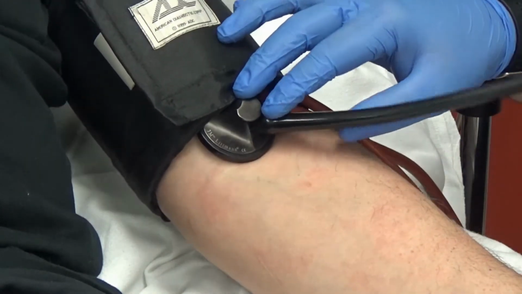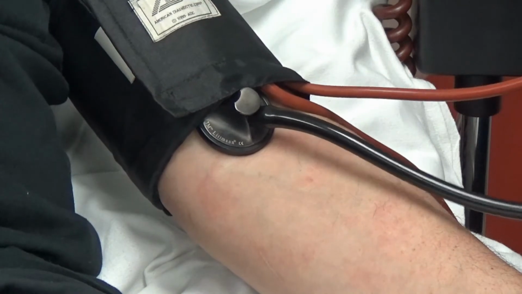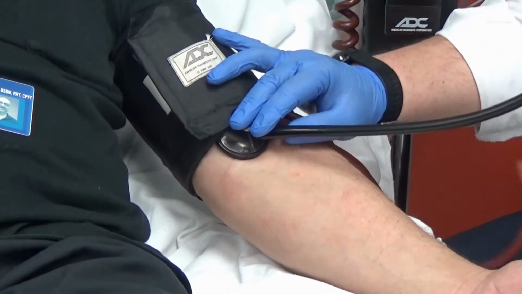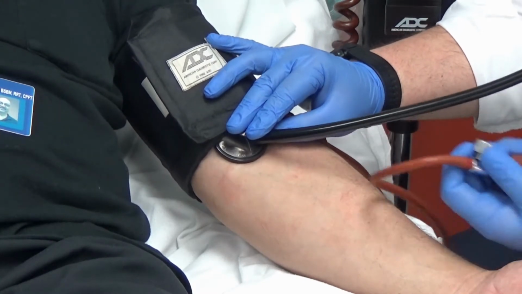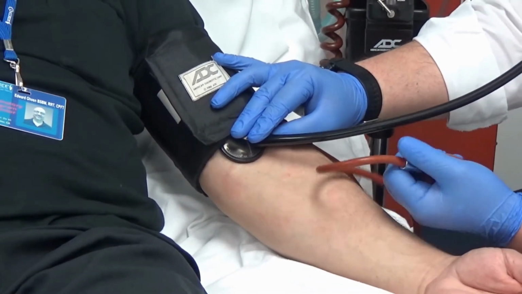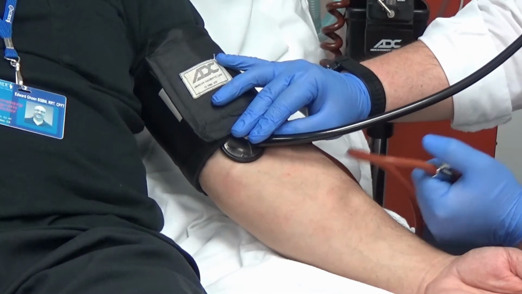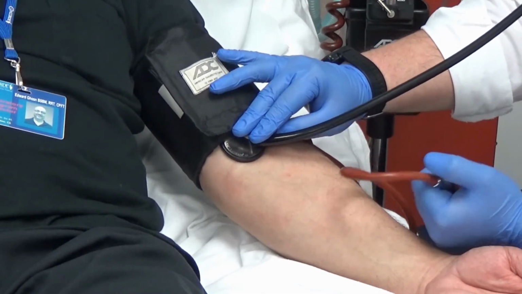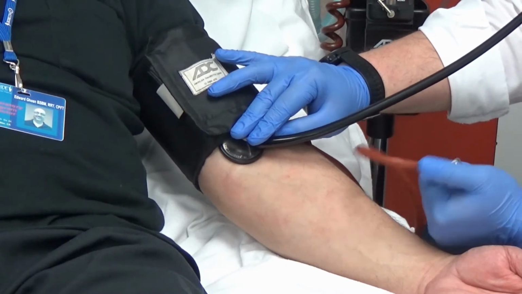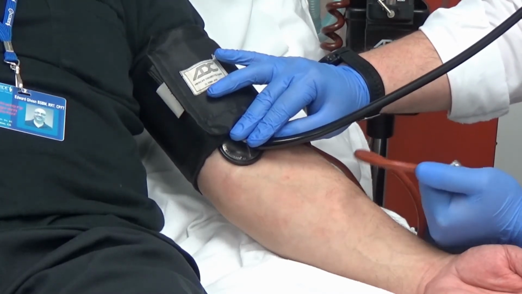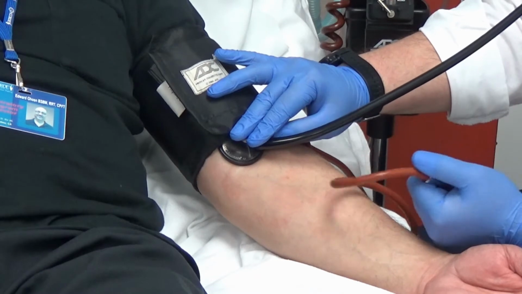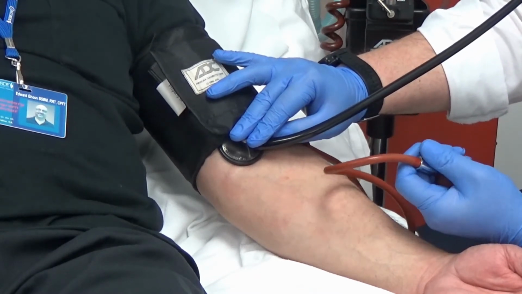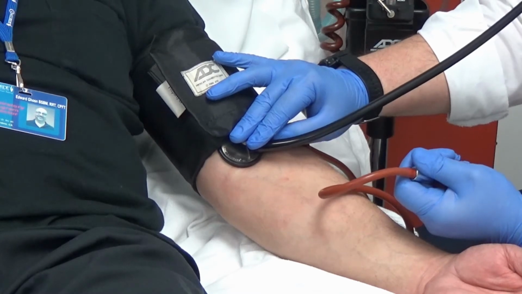So basically, the reason the stethoscope is so important is because this is where you're going to listen to your systolic and diastolic pulse, okay? Typically I'll make sure that this bulb is closed, the cuff is closed, and I'll pump this up to 180. 160 to 180 is usually a good enough range. And then you want to slowly start releasing it.